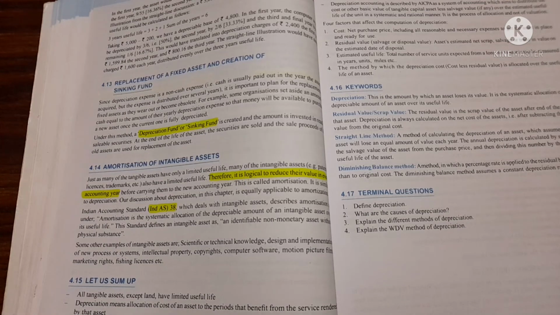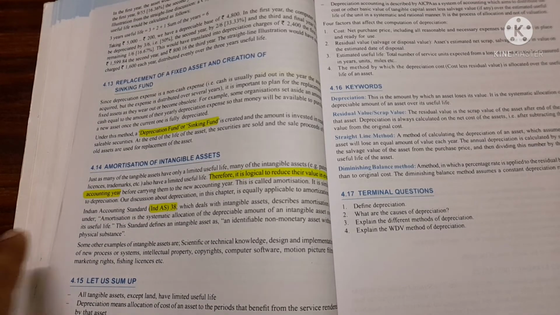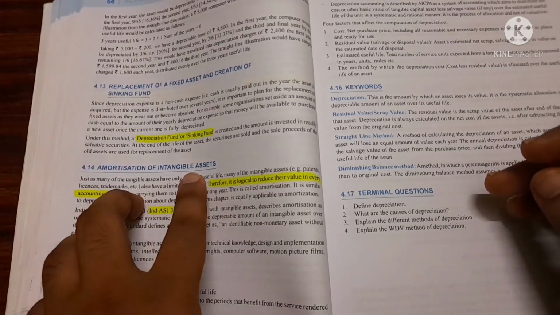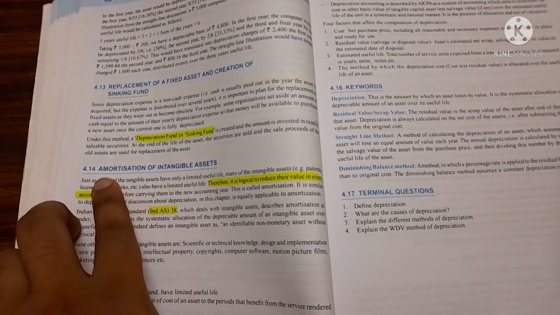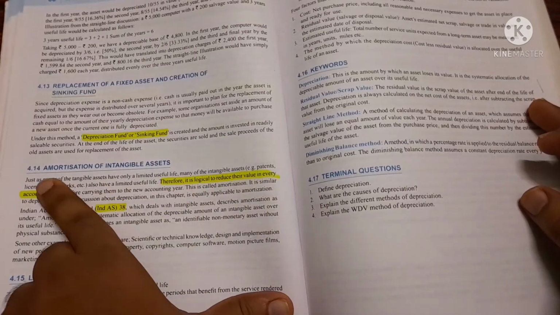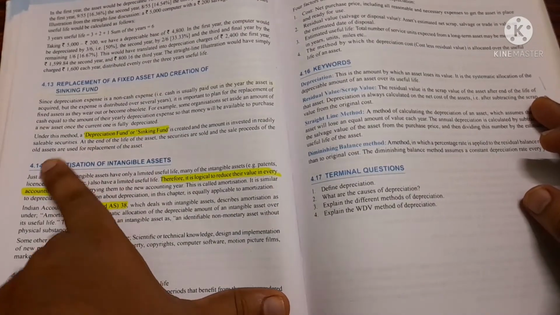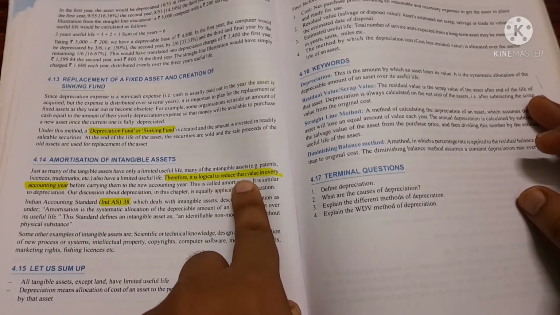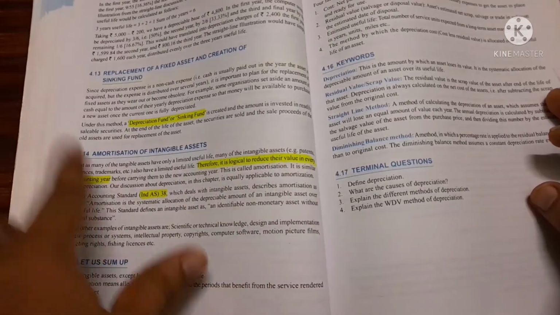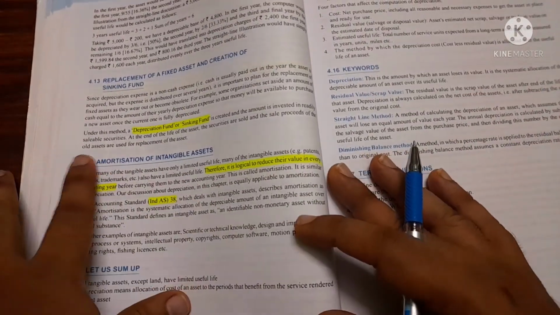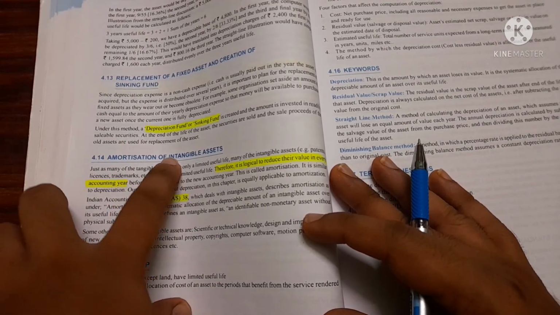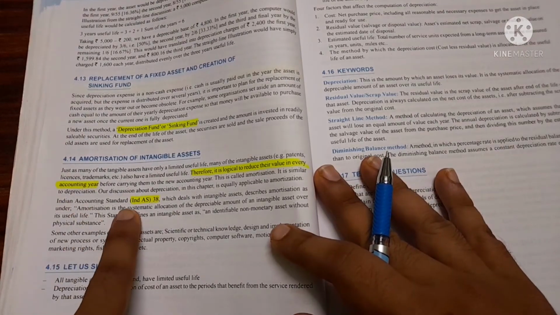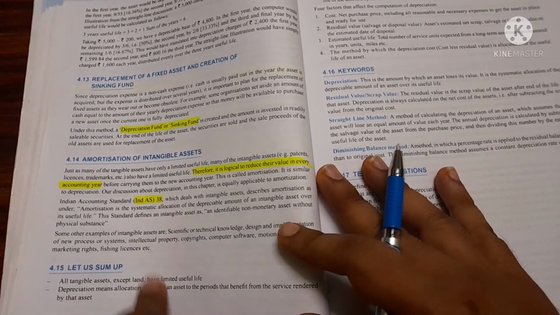Depreciation is used only for tangible assets. In the case of intangible assets, we can't use the concept of depreciation. Here we are using the concept of amortization. The logic behind amortization is to reduce the value in every accounting year. This amortization is dealt with by Indian Accounting Standard 38.